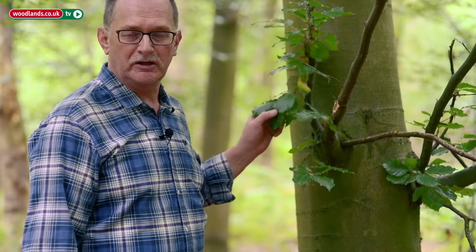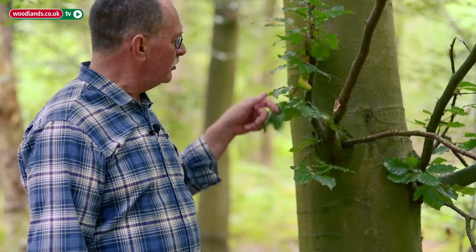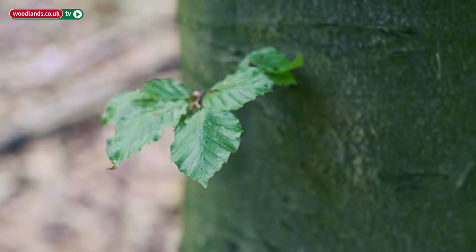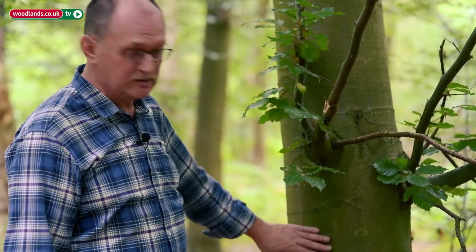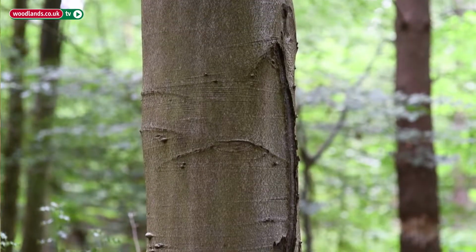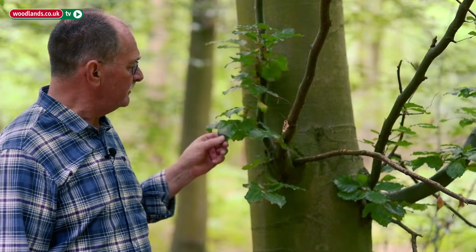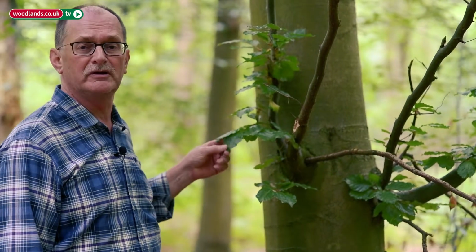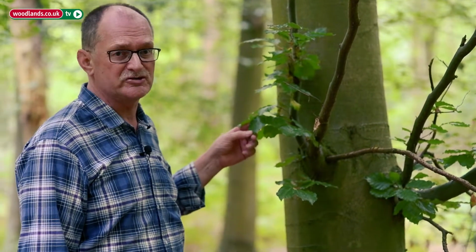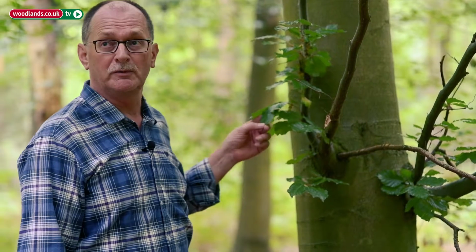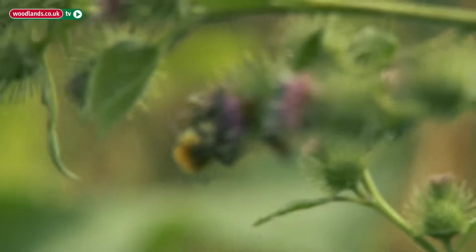So this is the common beech. It's got quite a characteristic shiny oval leaf and a very smooth bark compared to some of our other tree species. I understand it's not naturalised in the north of England, it's more of a southern species, so these have obviously been planted here, but we've got some nice examples here.